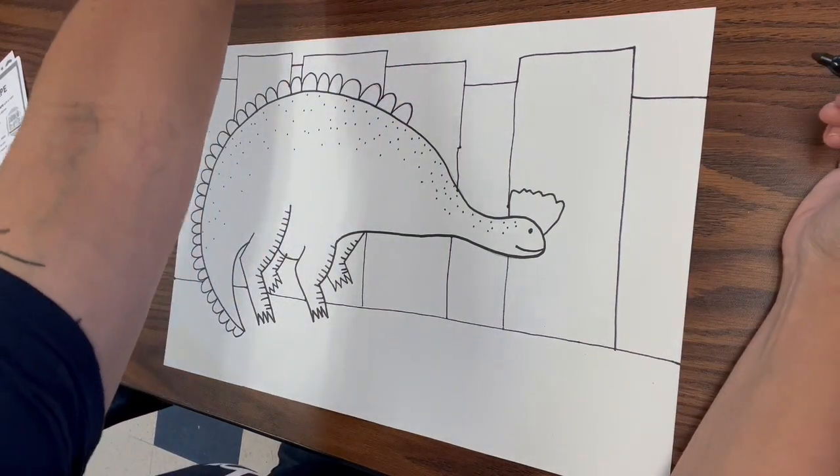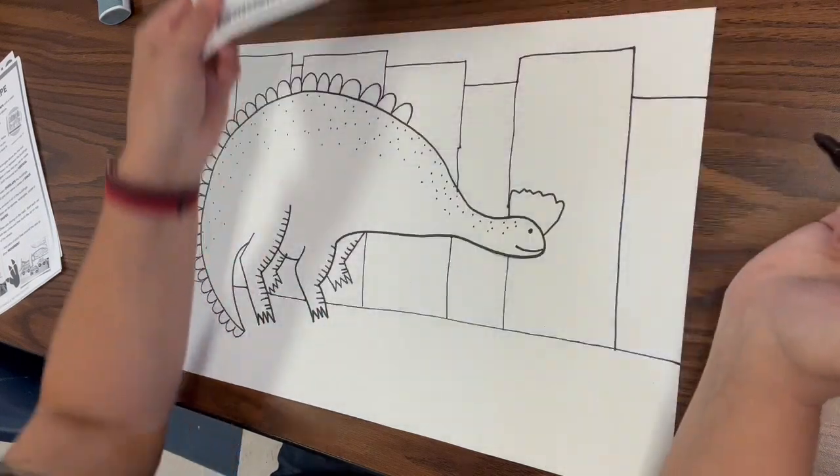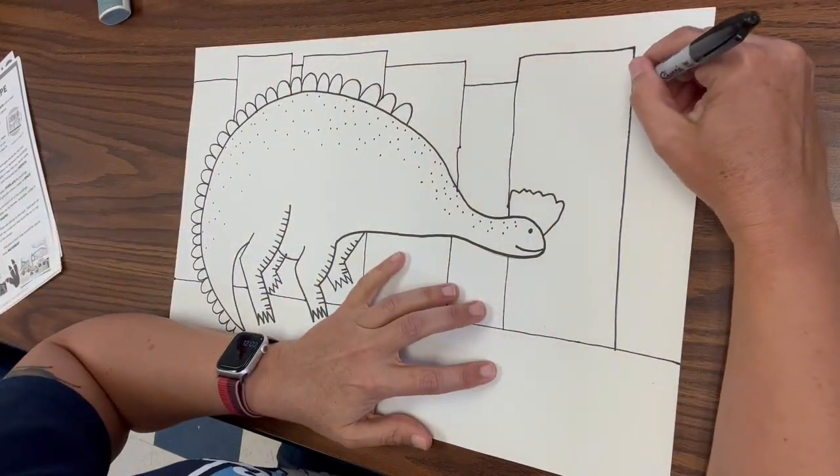Okay, now I'm gonna make some fancy things on top of my building. So this one, I'm gonna do a triangle on top.